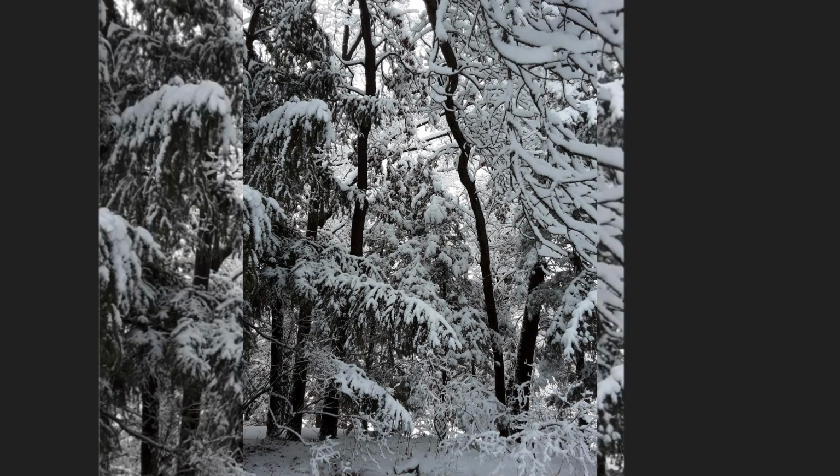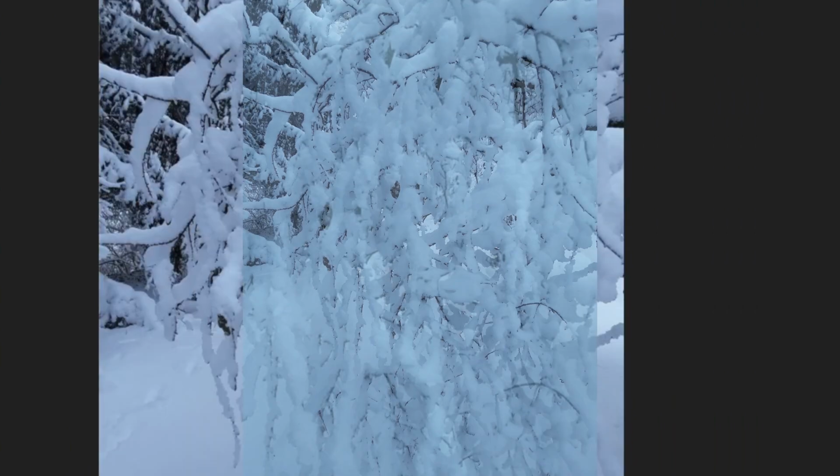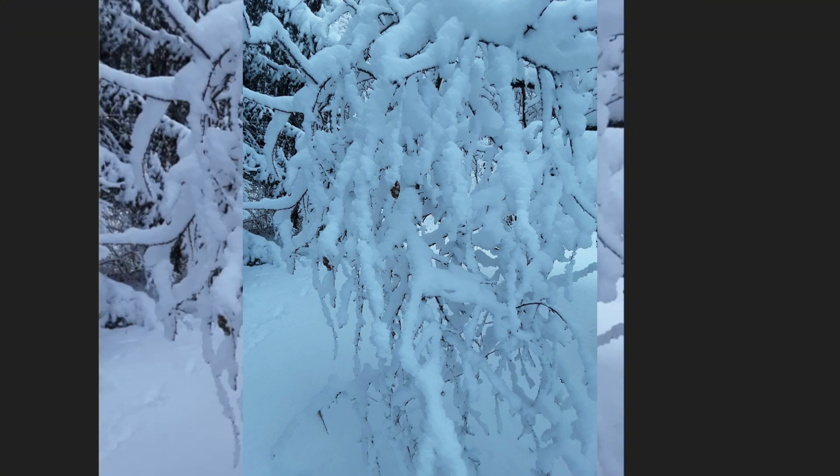Here is another picture of snow. This one is more just gray, and then this one has a distinctly bluish tone to it.